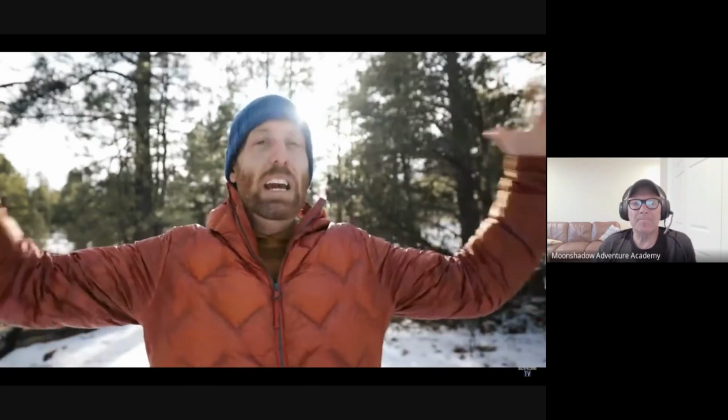Down jackets are just simply one of the most popular ways to keep you warm. They have the best warmth to weight ratio. This weighs practically nothing. I can compact it down to about the size of my fist, or maybe even less. And it's going to keep me warm in very cold temperatures.